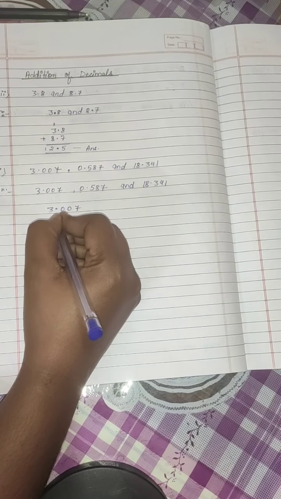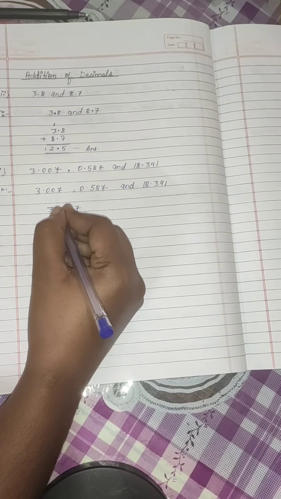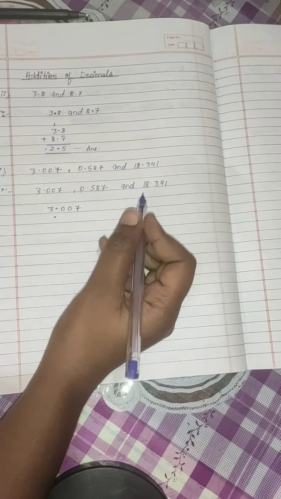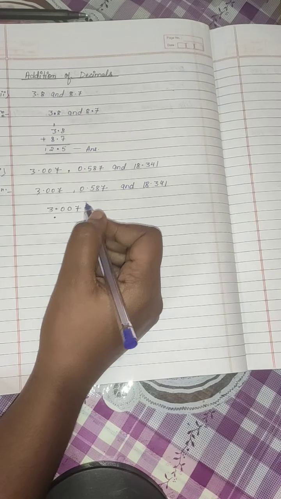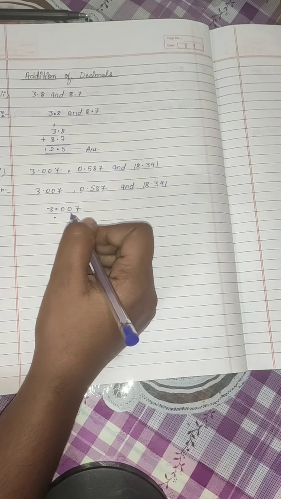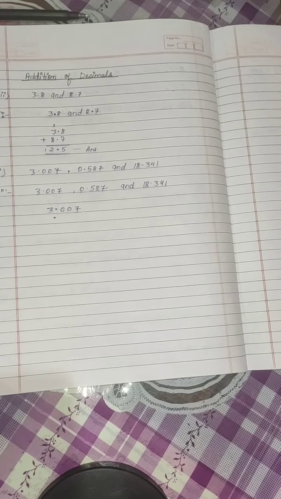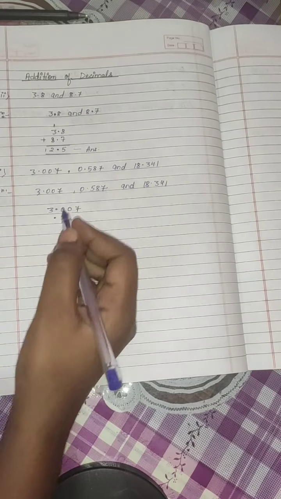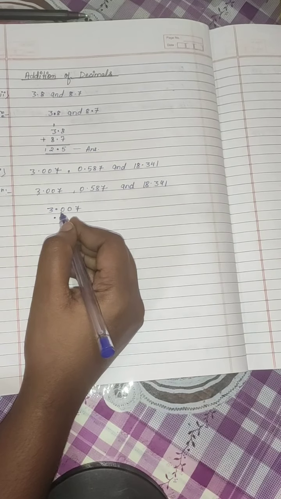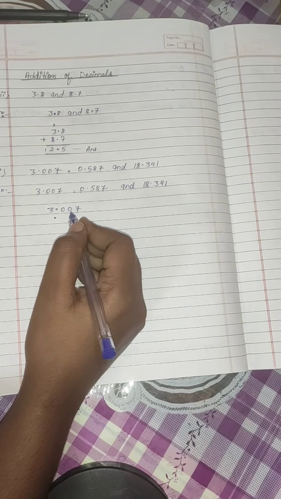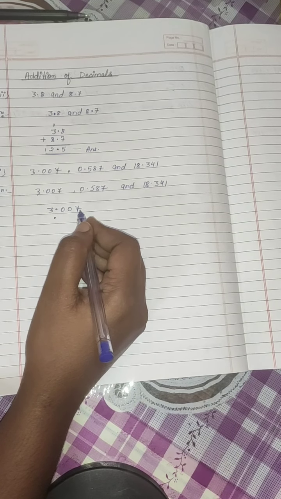First we will write the point below this point, and we have to place the digits in their places. Which place is this? In the previous video I have already told you, this place is the 10th place, 100th place and 1000th place.